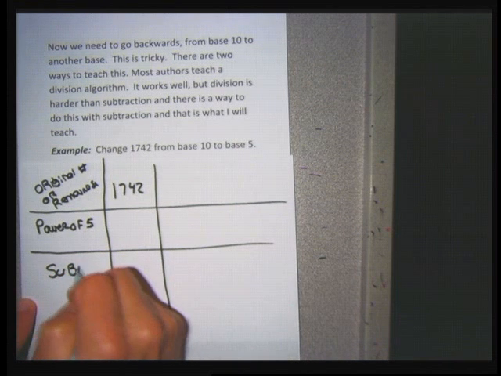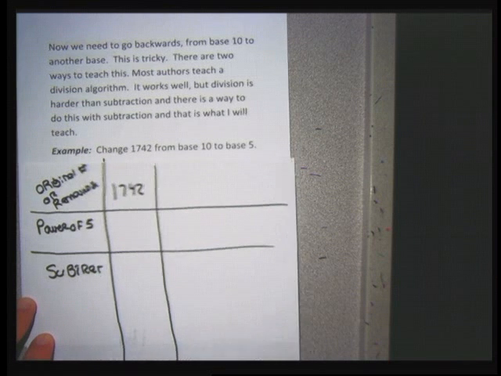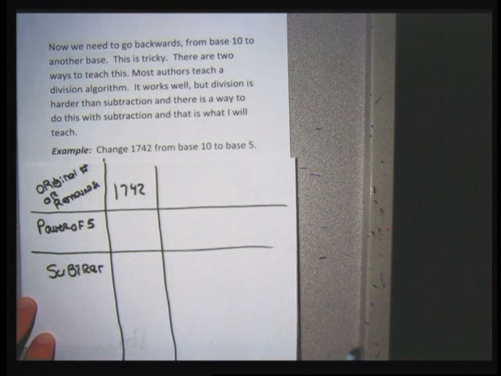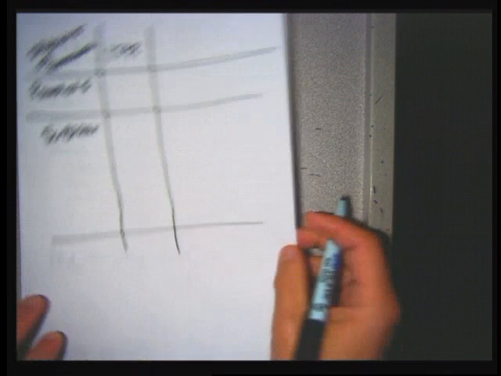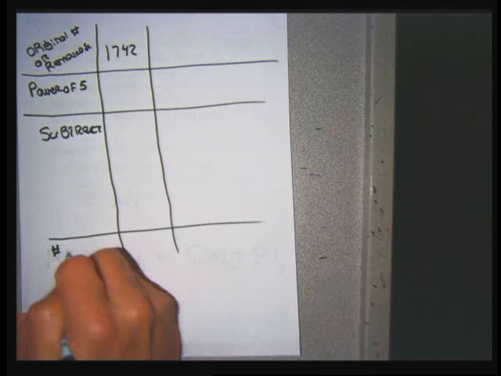Because I'm converting to base 5, I'm going to need to have powers of 5, and a lot of them. And I'm going to do some subtracting, and then I'm going to have the number for my answer.